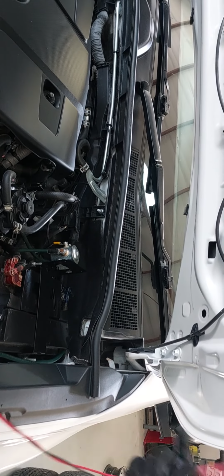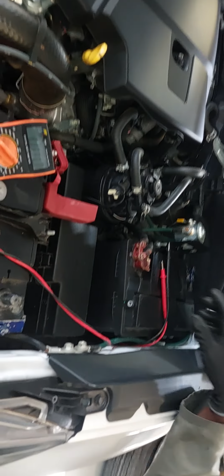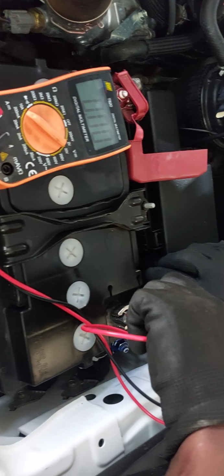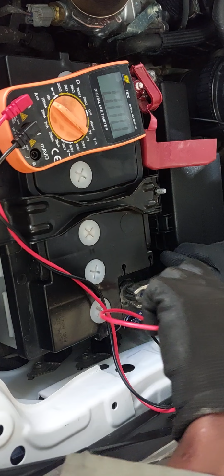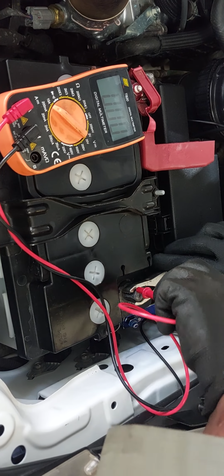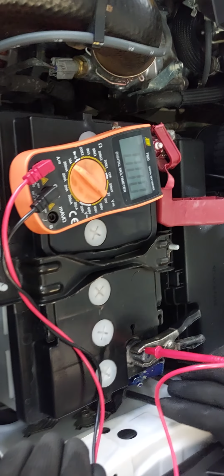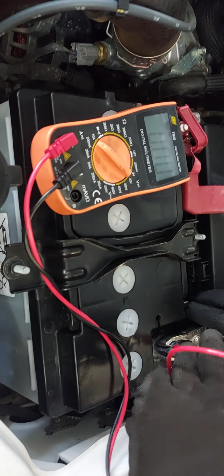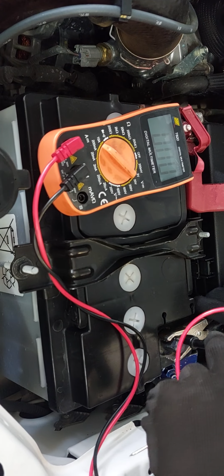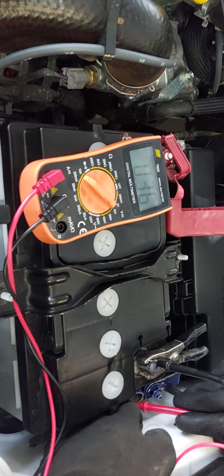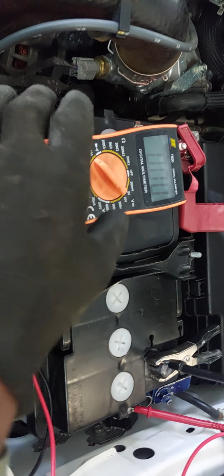Now I'm going to connect my multimeter to the battery in series, just like this.